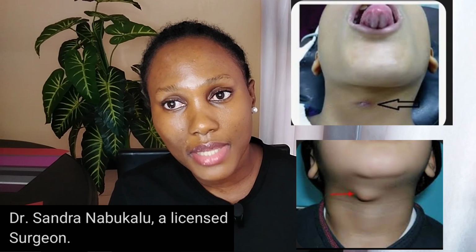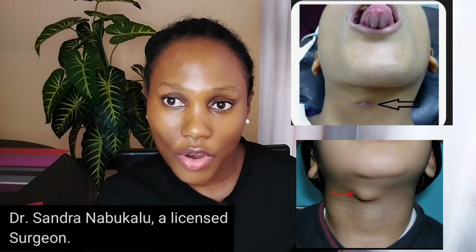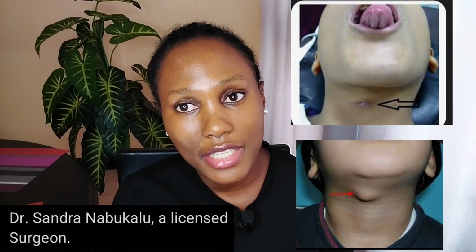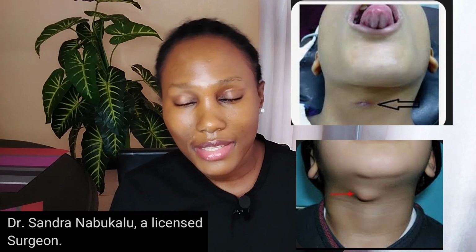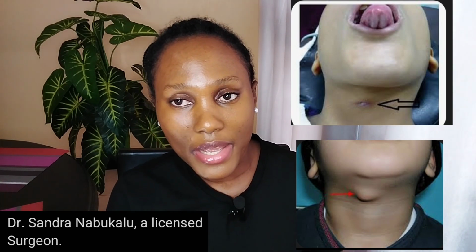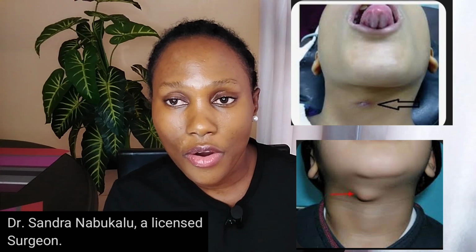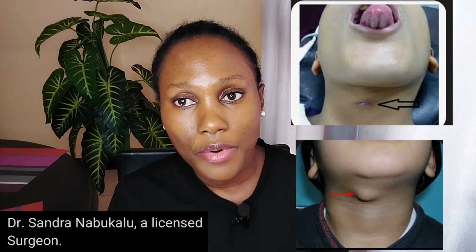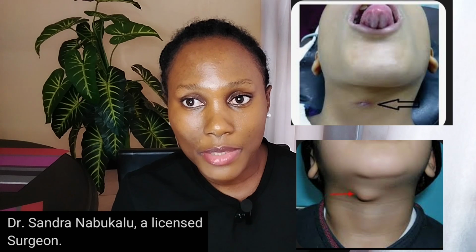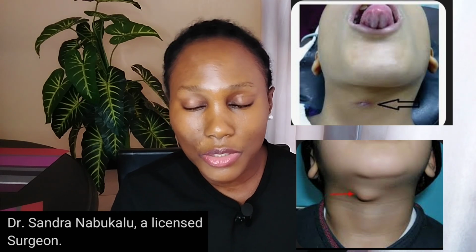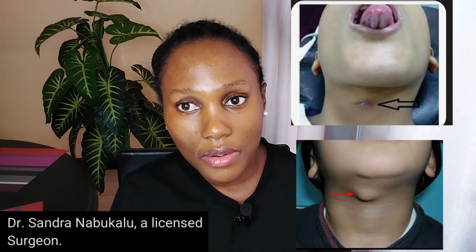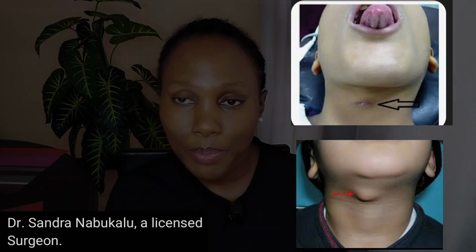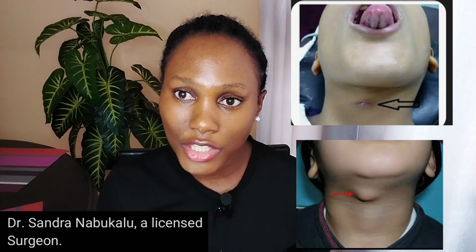The take-home message is, if you or your child has the symptoms that I've just laid out, for example, a small opening on the front part of the neck discharging pus or mucus, or a swelling on the front part of the neck, there's a possibility that they could be having a thyroglossal cyst or a thyroglossal fistula. So please bring them to the hospital for proper assessment and subsequent surgical intervention, because these two conditions cannot resolve without surgical intervention. These patients tend to have recurrent infections.